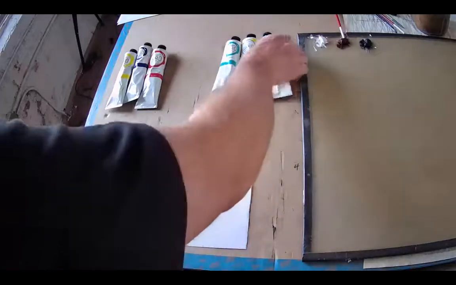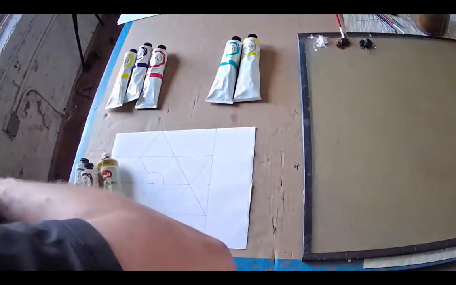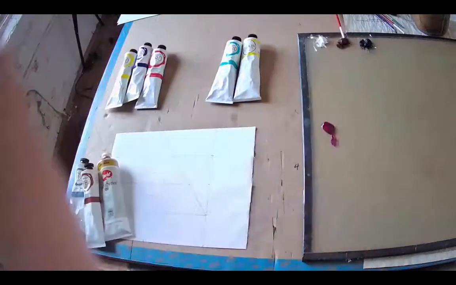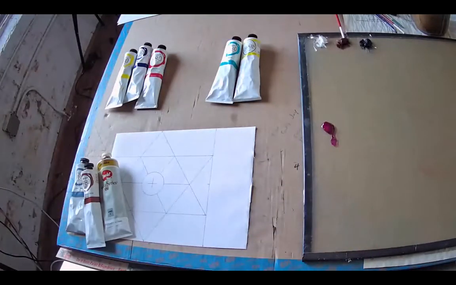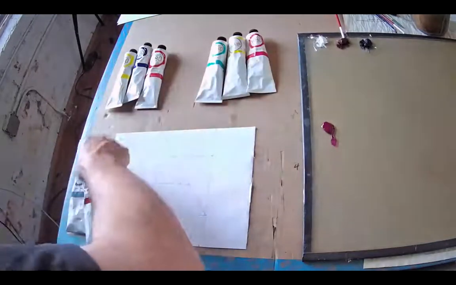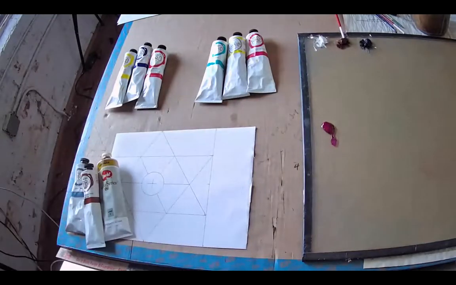color. So I'm going to put a little bit of this paint out. Magenta. So your primary magenta is darker than that? I think so. I haven't opened it. I'm just looking at the tube color. Yeah, that's sometimes not accurate.